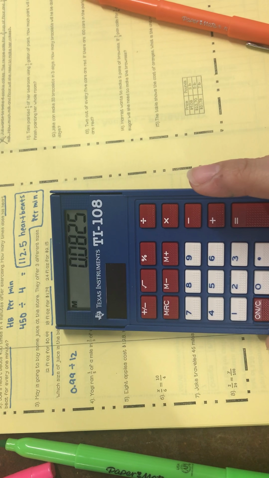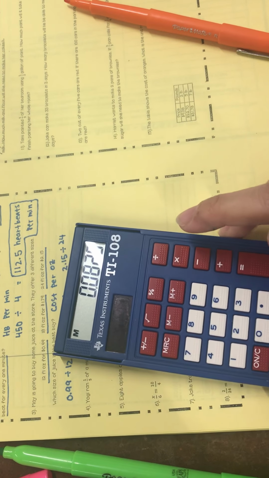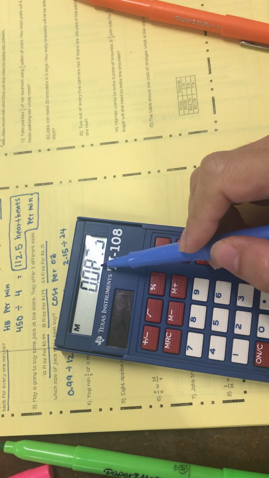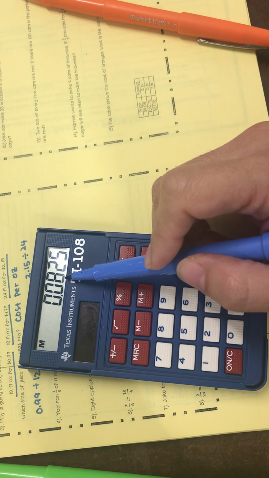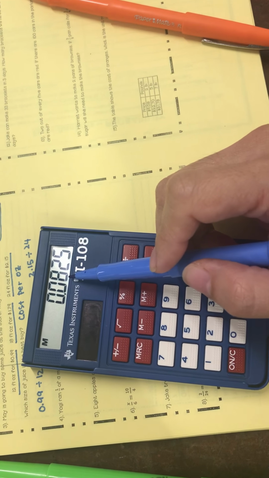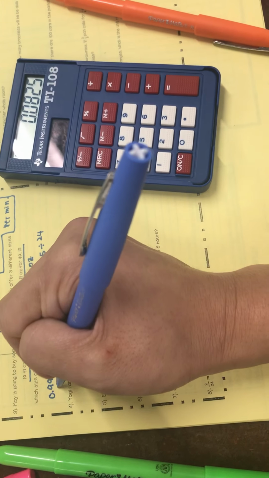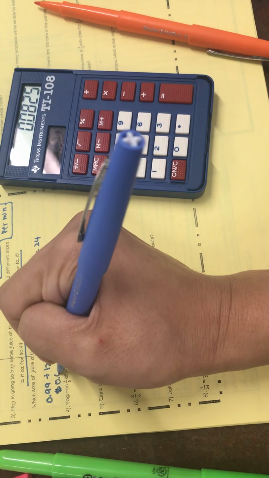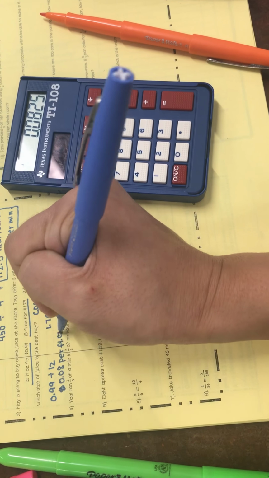So you get 825 10,000s, but because it's money, you want to round to the nearest hundreds by looking at the thousands, which is a 2. So this 8, remember 4 or less, let this number rest. So this is going to be 8 cents per ounce. So 8 cents per fluid ounce.